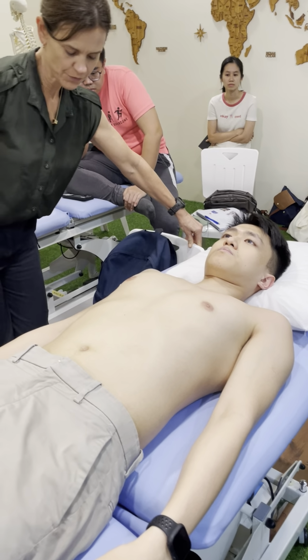So from there, let's go with your pec major. So pec major, you've got a clavicular and a sternal head. Now can I get you to come across to the edge? I want your scapula on the bed, but not the shoulder. Okay. Perfect.